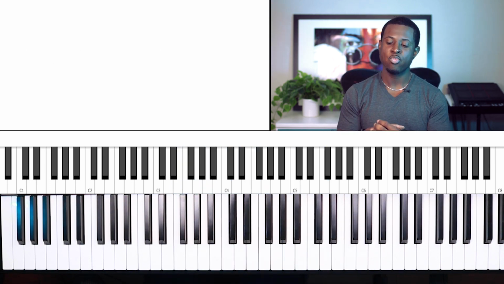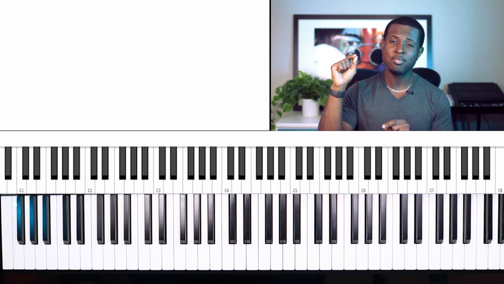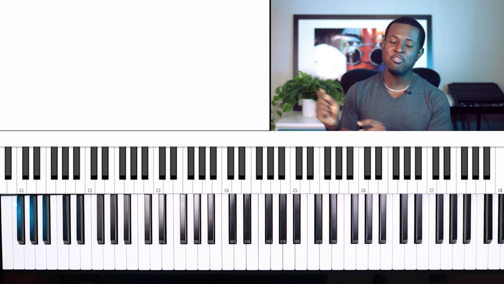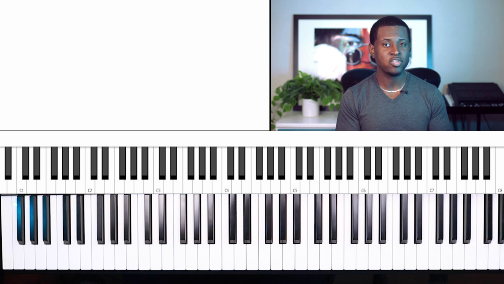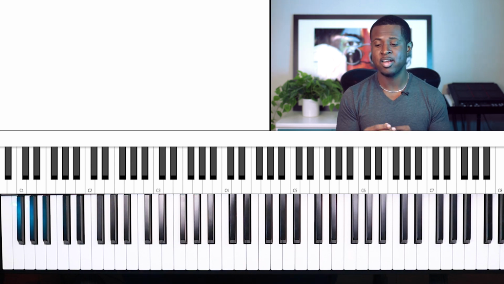All right, so let's review. First thing you want to think about is following the melody. That's going to be really crucial. You want your melody on top, and then you want everything to be beneath it, okay? That's really going to change. I think it's going to be transformative for you if you're not already doing it.